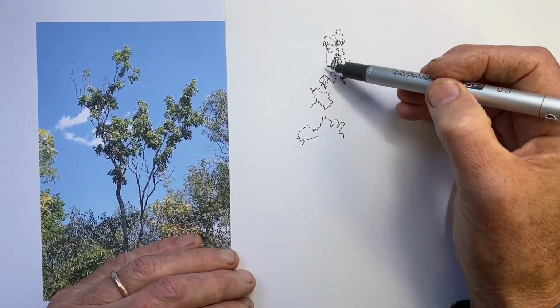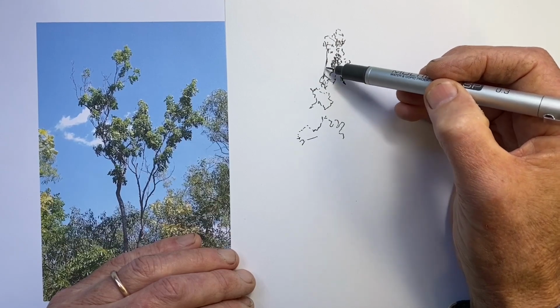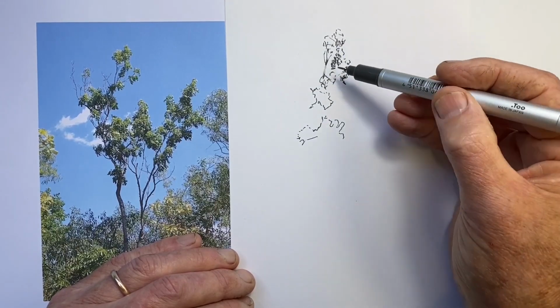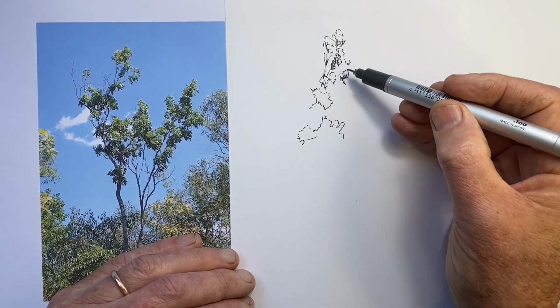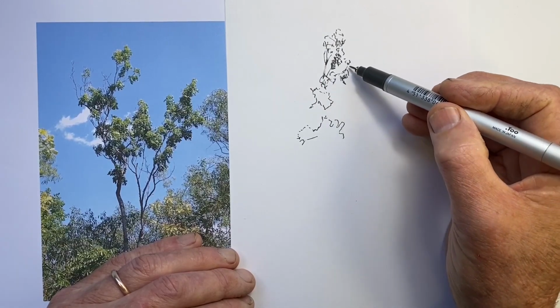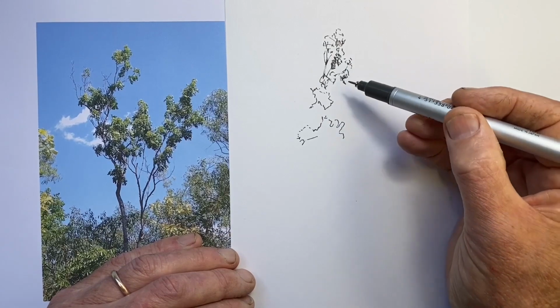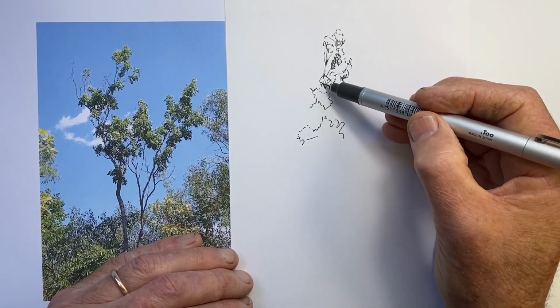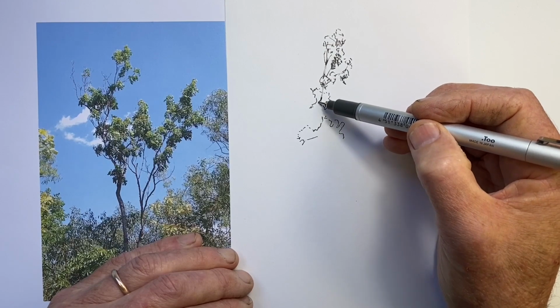Because the simple truth is, the number of leaves on a tree is almost inevitably overwhelming. It's impossible to draw them. And if we could draw them, it would then be impossible to draw them in a way where we get the lighting effects on them and other visual considerations accurate.